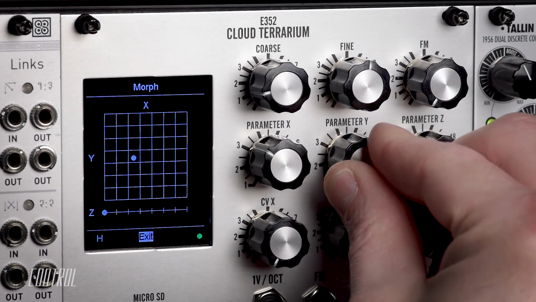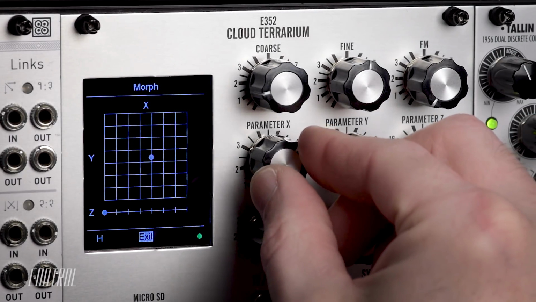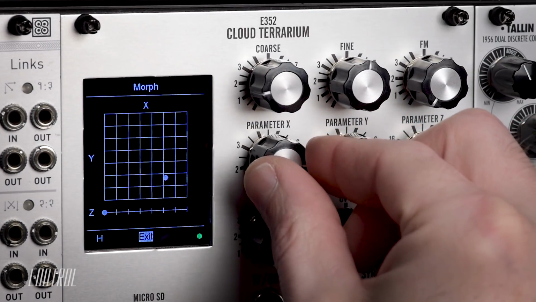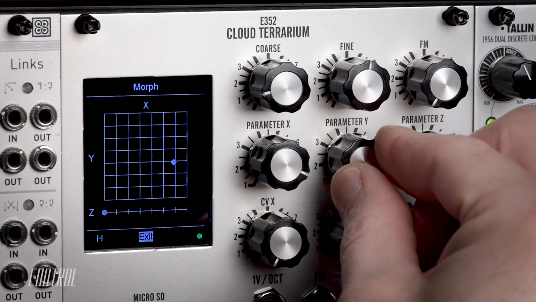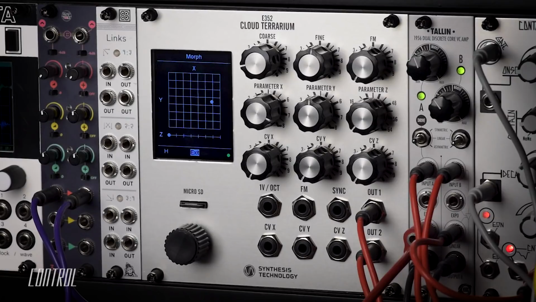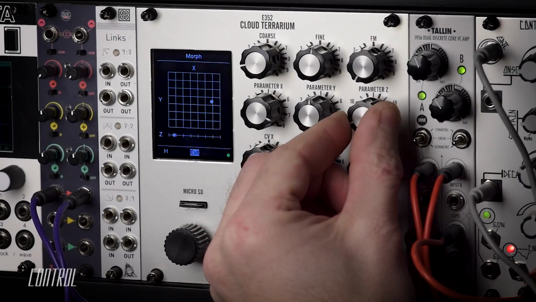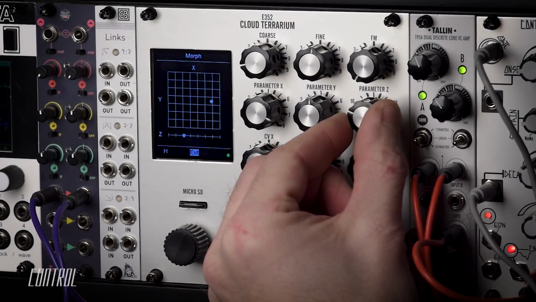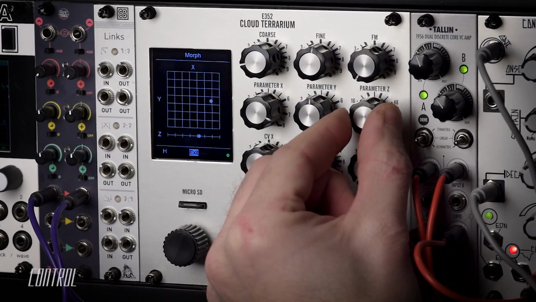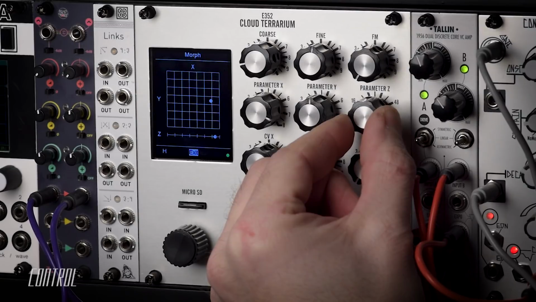Provided that the phase interpolation option is set to on, moving between wave locations is a smooth, seamless transition as one shape is slowly morphed into the next. The Z knob morphs between waves found in the bank assigned to the Z wave parameter, but in a linear fashion, from wave 1 to wave 64 and back again.